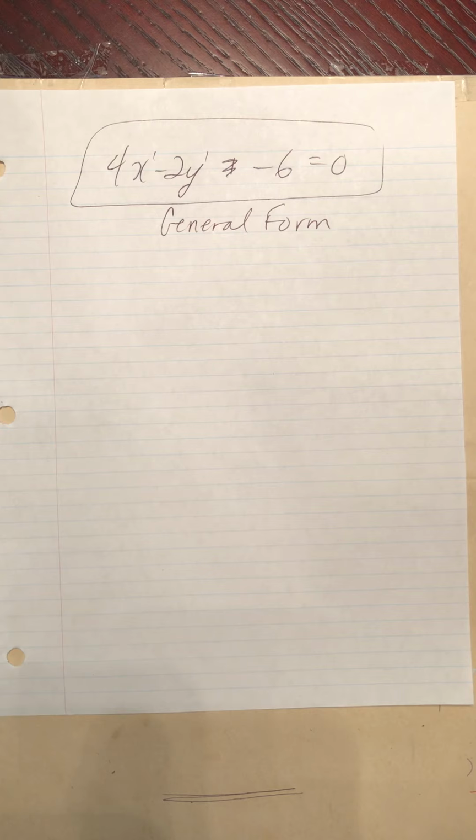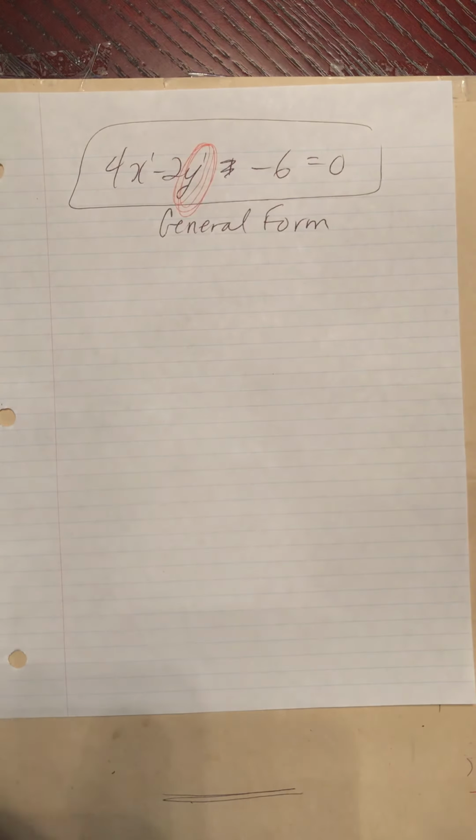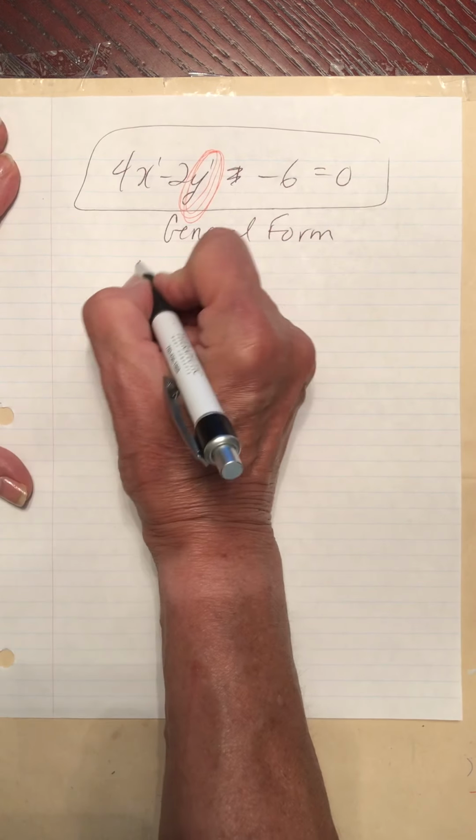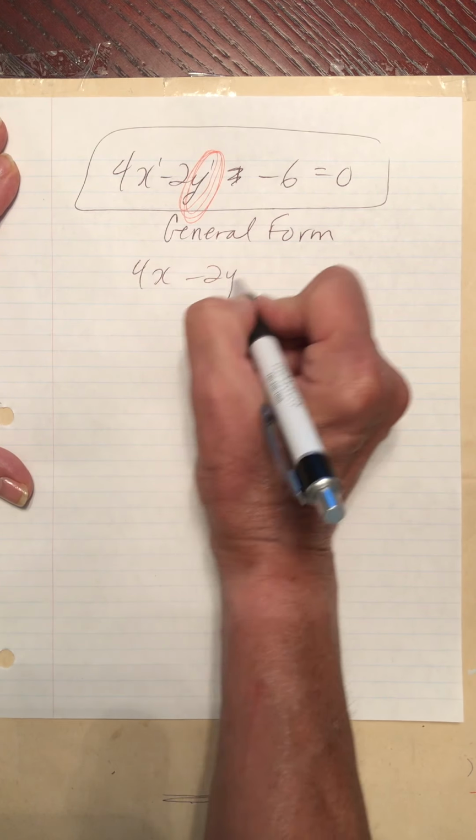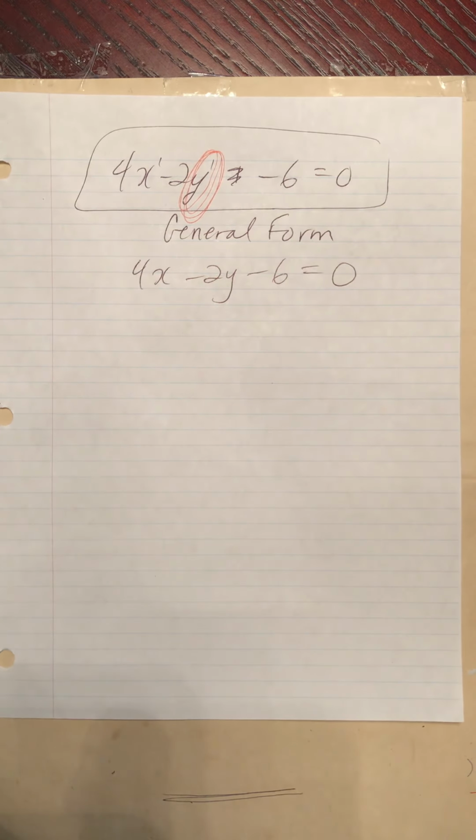I don't know yet which way it's heading. I don't know the y-intercept, I don't know the slope, because it's all wrong. Not all wrong, but for graphing purposes, I would really like that y to be by itself. So let's tackle this and use everything that we've learned to make this look like y equals mx plus b.